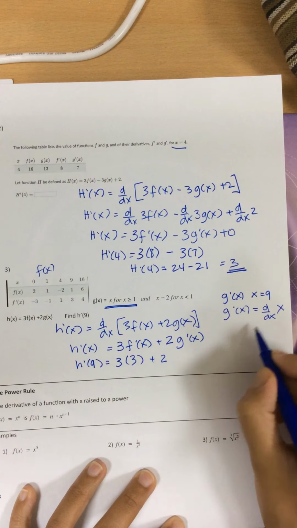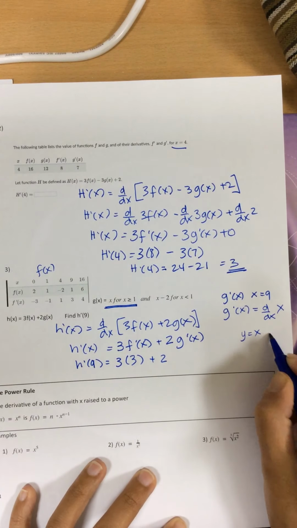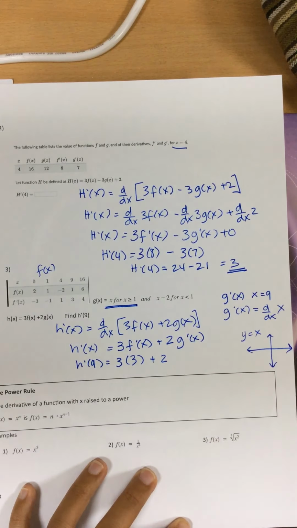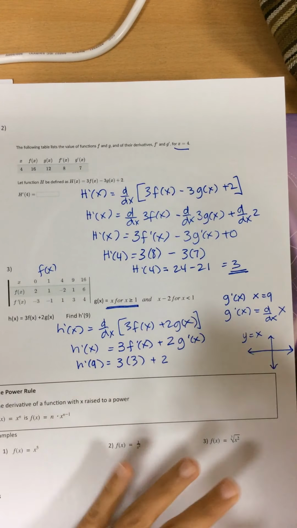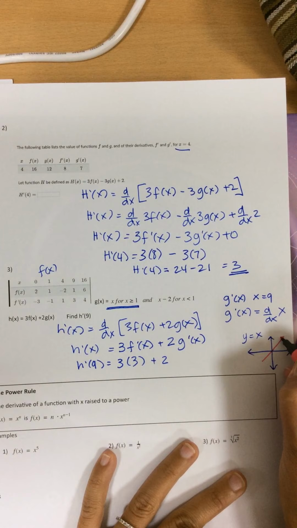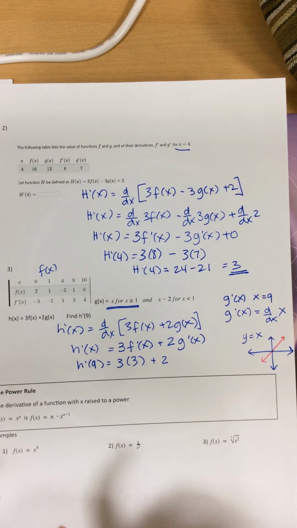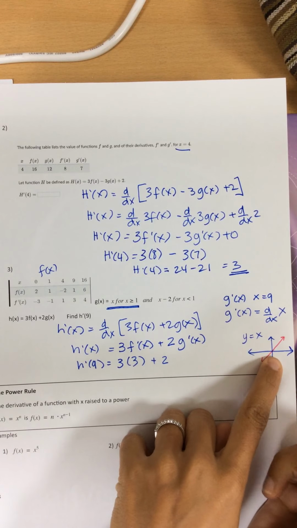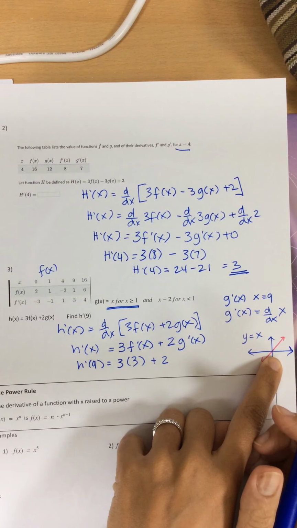Okay, well, what's the derivative of the function x here? What would that be? This is the same as saying y equals x. So what would that function look like if this is our xy coordinate? The line y equals x is just this line, right? So what is the slope of that line at every point? Well, the slope of that line at every point, no matter where you are, is just 1.